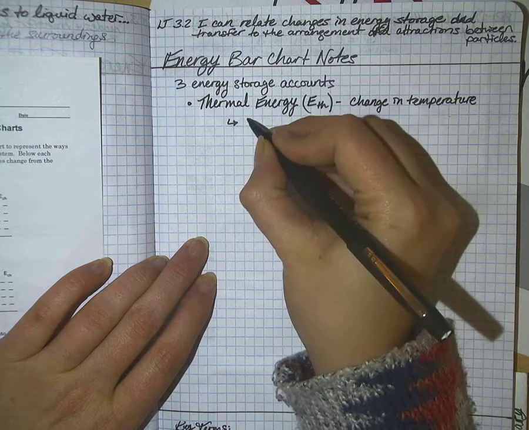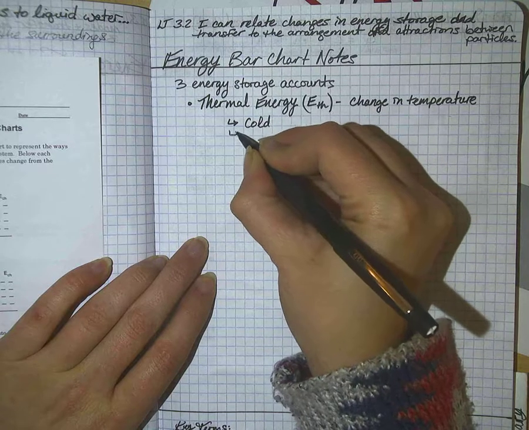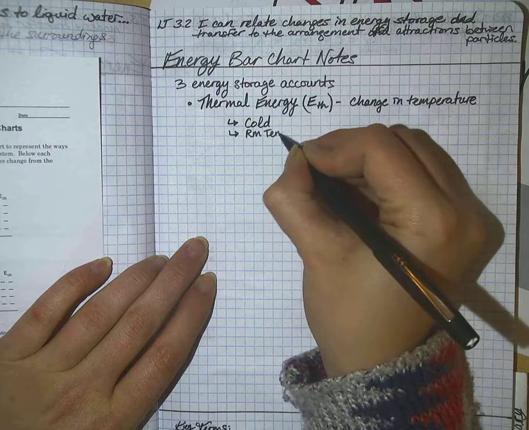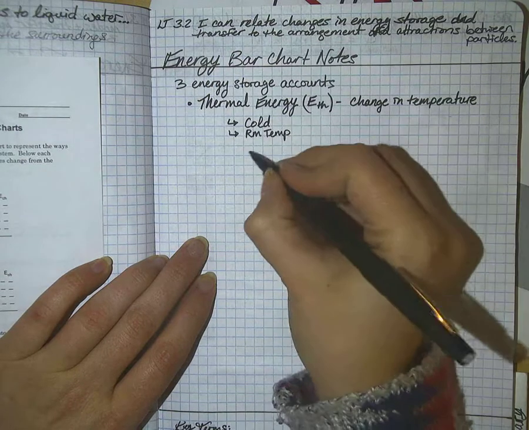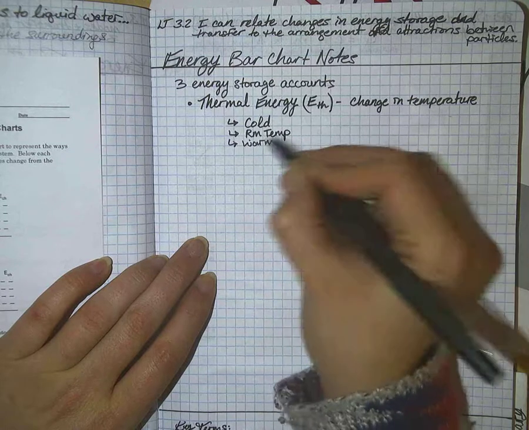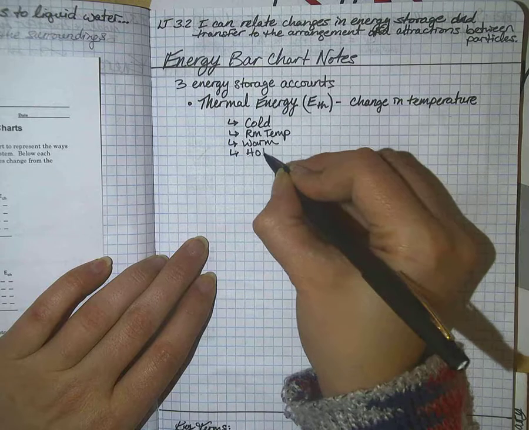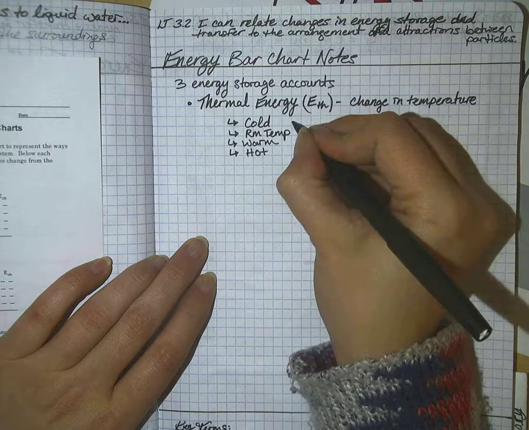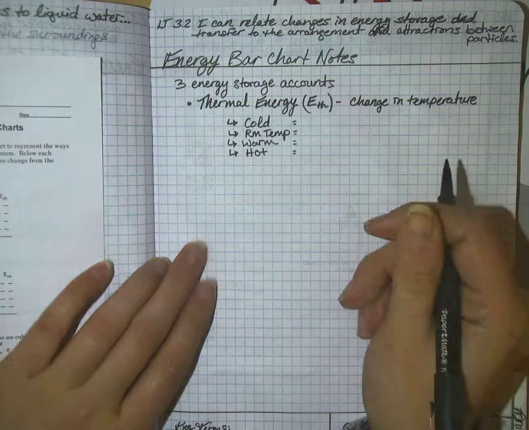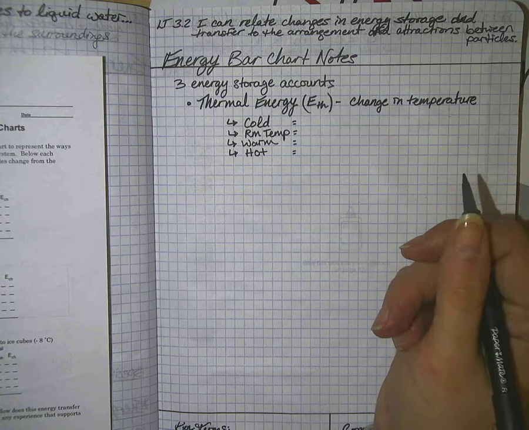So there's cold, there's room temperature, there's warm, and finally there's hot. Okay, we're going to be drawing bar charts, and each one of these 4 temperatures needs to be represented in terms of energy on the bar chart.